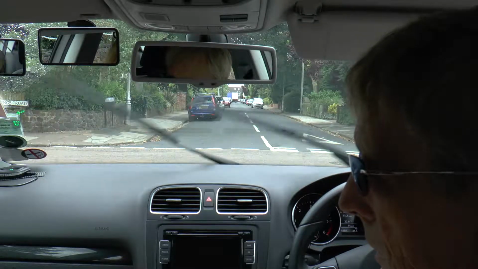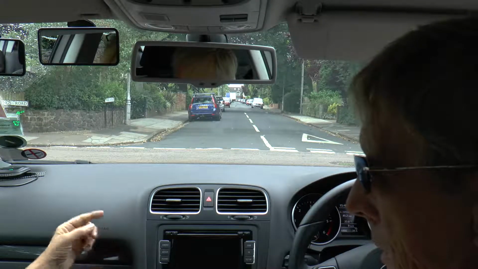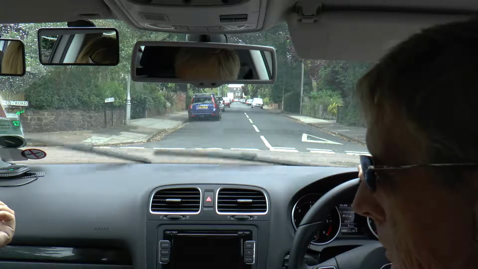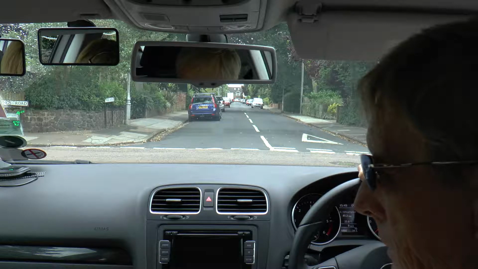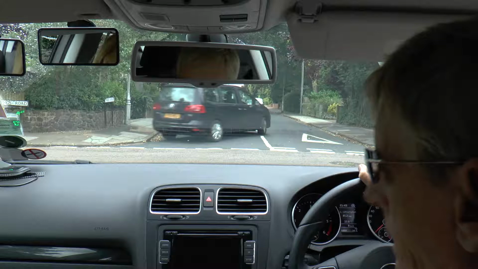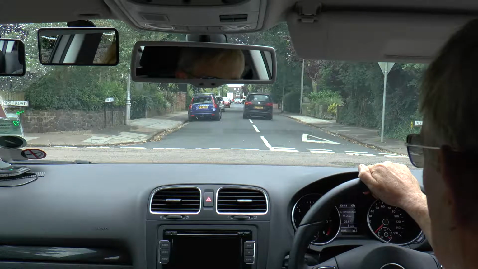Okay, so if you go over that give-way line, we're going to be in the path of the traffic coming down the road, aren't we? And what mustn't we make the cars coming down the road do? So we mustn't make them stop, slow down or swerve, must we? Okay, so we've got a car coming down.